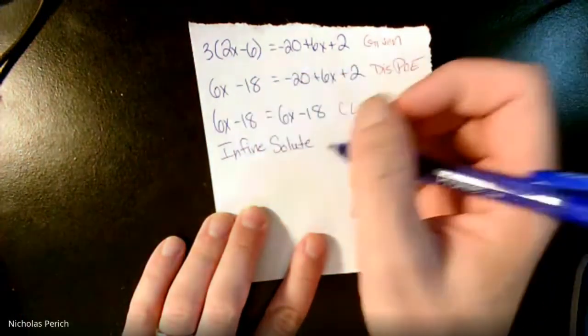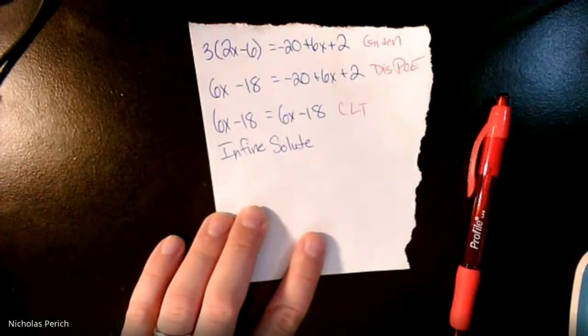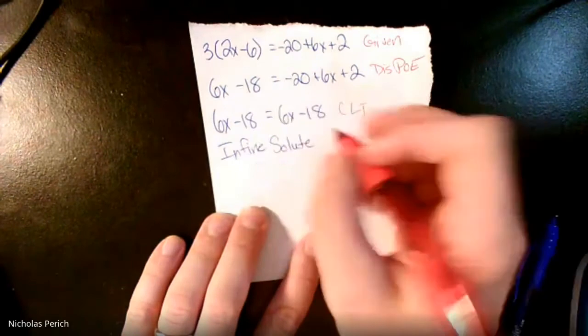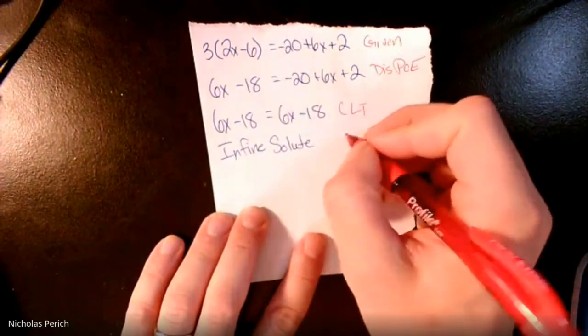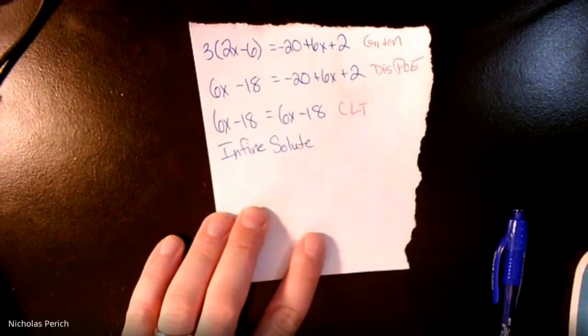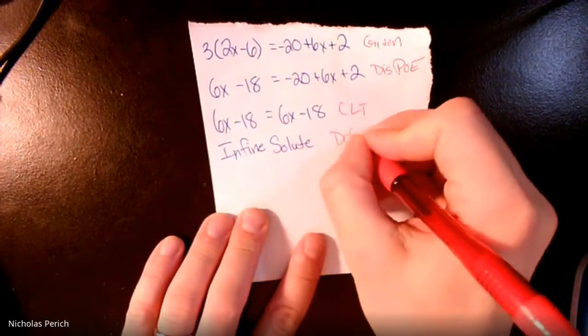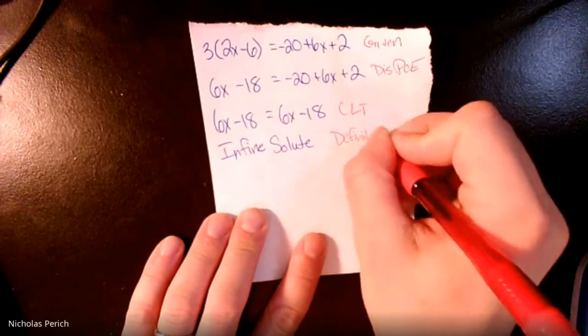Infinite. What the heck? I did it with both of them. So the reason why I'm allowed to say infinite solutions is because of the definition of infinite solutions.